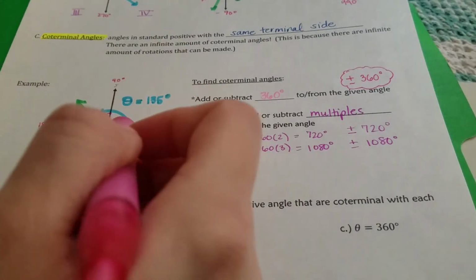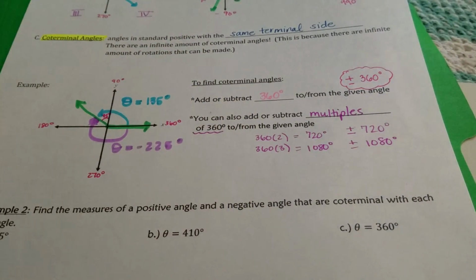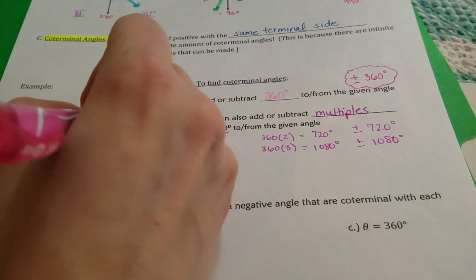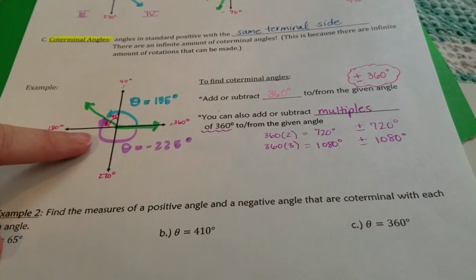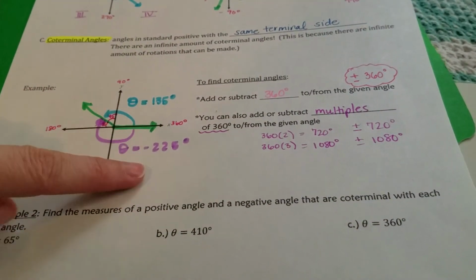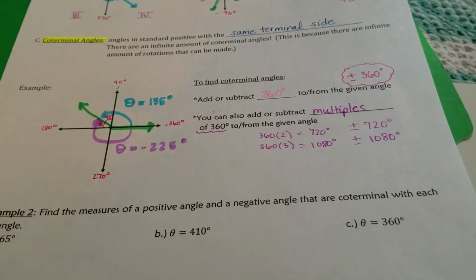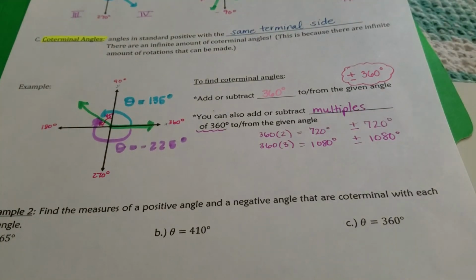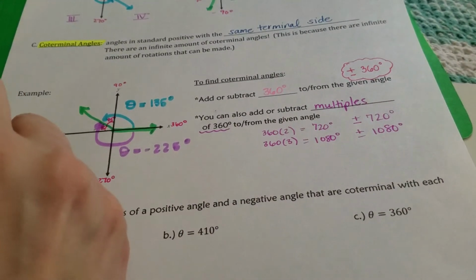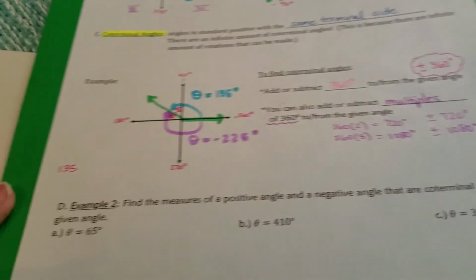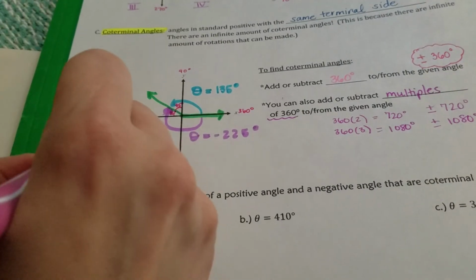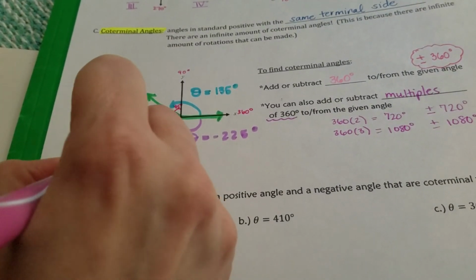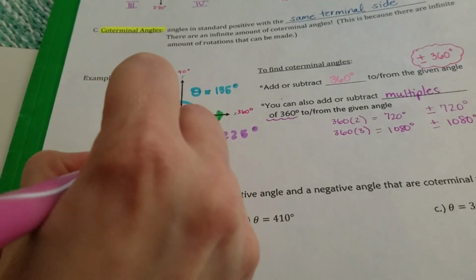Okay, so if we know this is 45 and we know this is 45, right? You could think of it as 180 plus 45 is 225 and then make it negative because that's the way that it's going. Or you could do 135, which was given, minus 360, and that will give you negative 225.